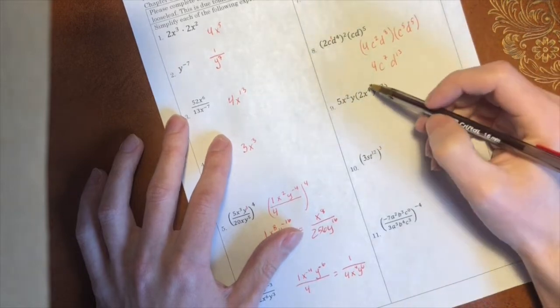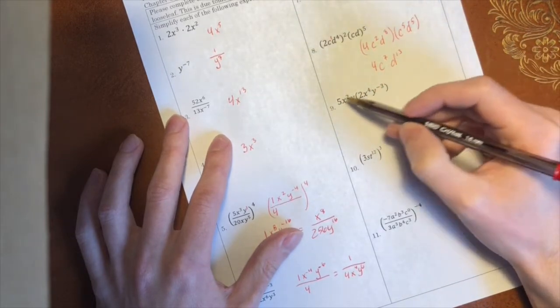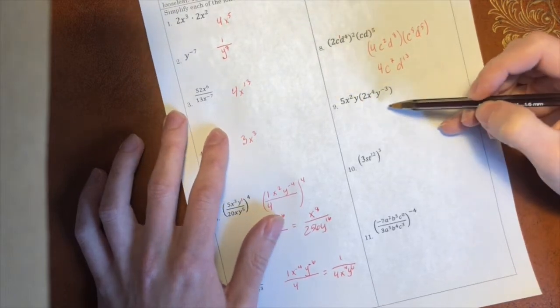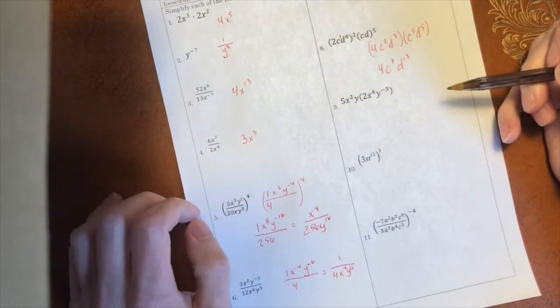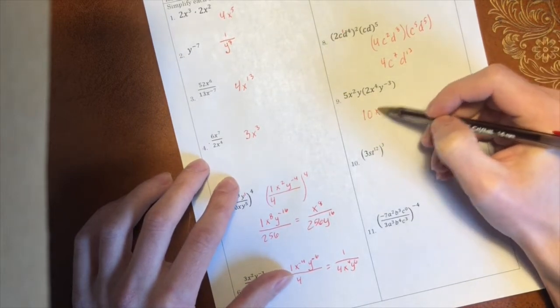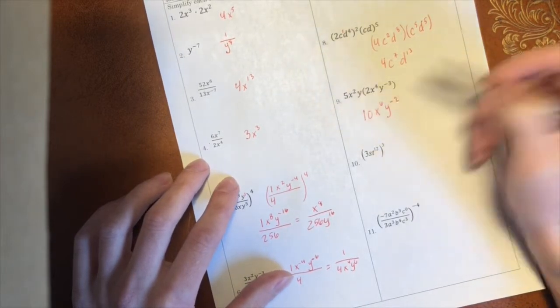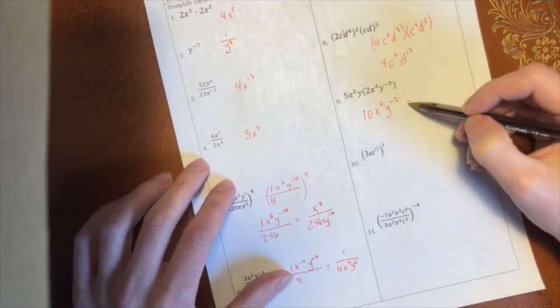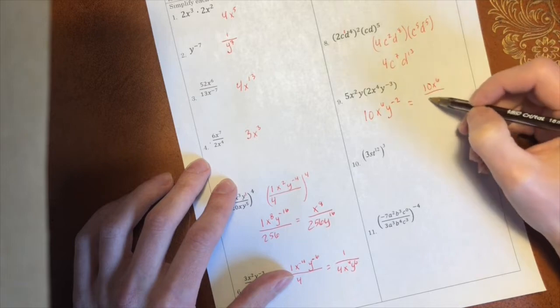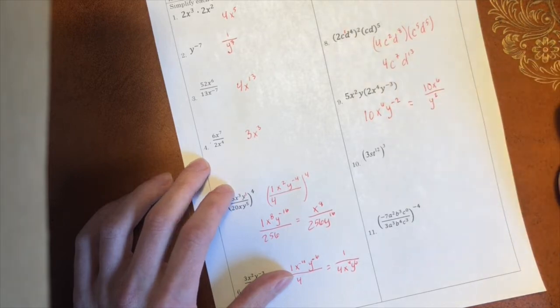Number 9, similar idea. We want to multiply our coefficients and then find all the pieces that match. So x's and y's, they match, so they go together. So we're going to say here for number 9, this becomes 10x to the 6th, y to the negative 2nd power. We don't like our negative exponent, so we're going to say that this is, as a final answer, 10x to the 6th over y to the 2nd power.